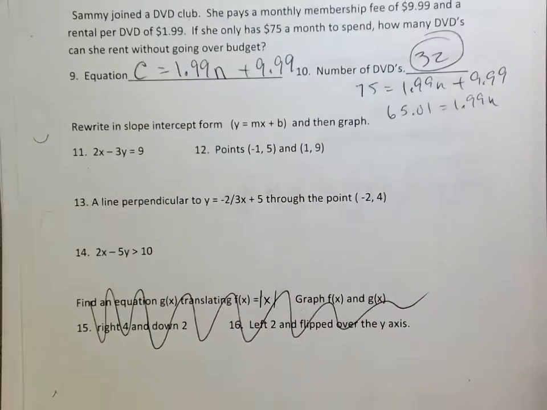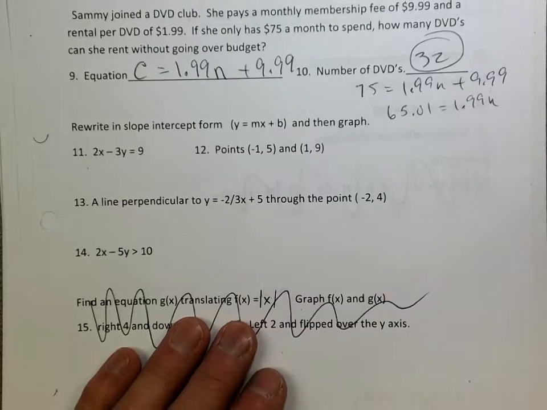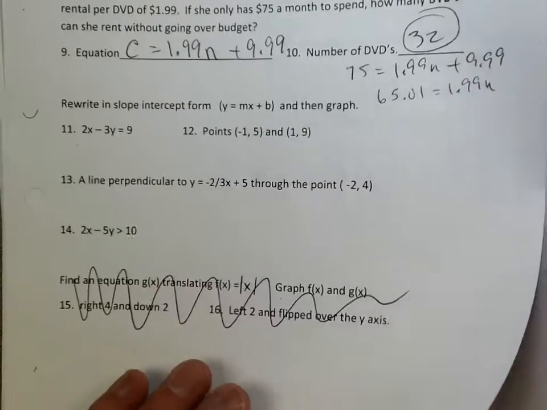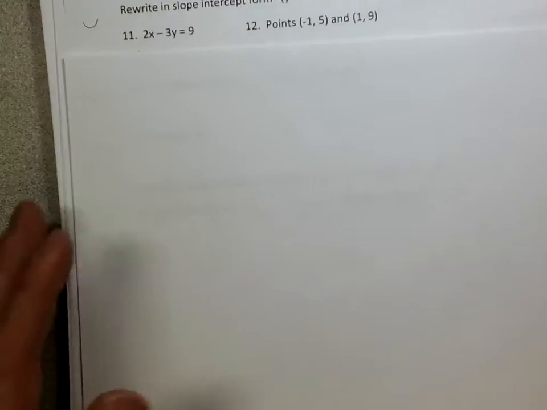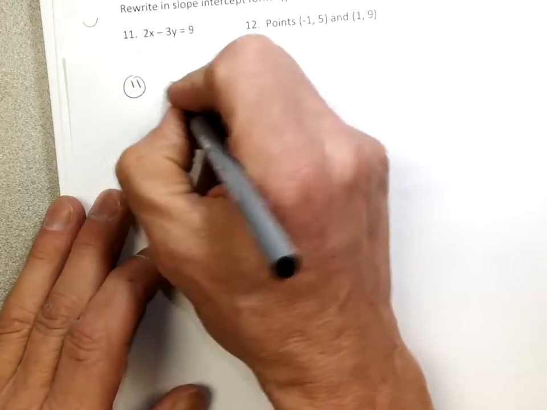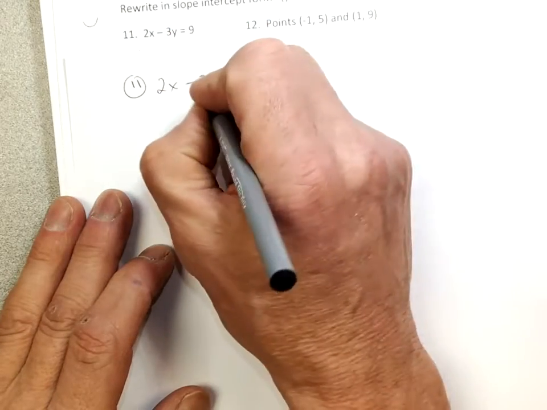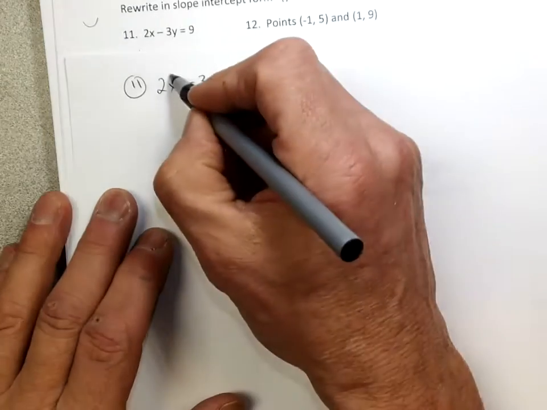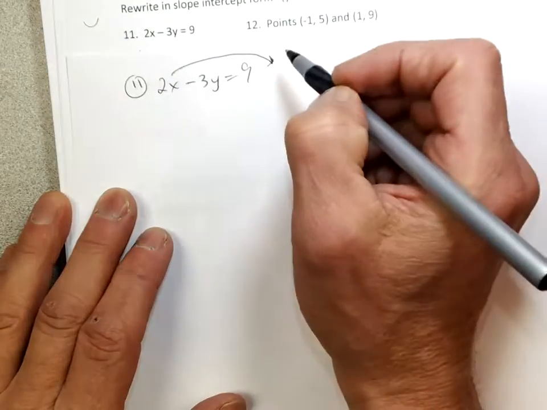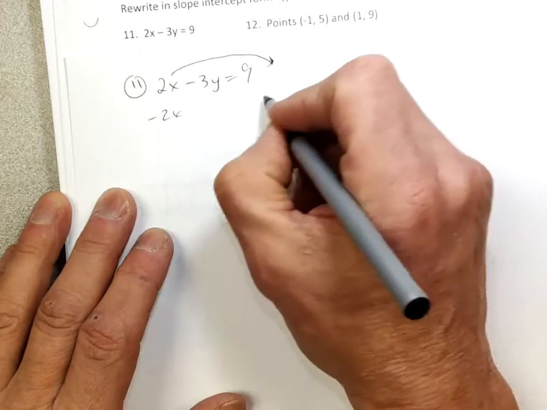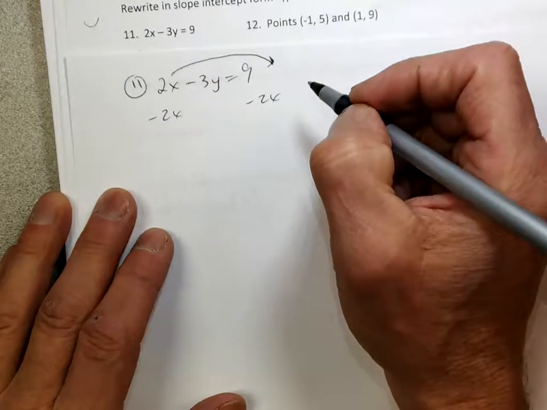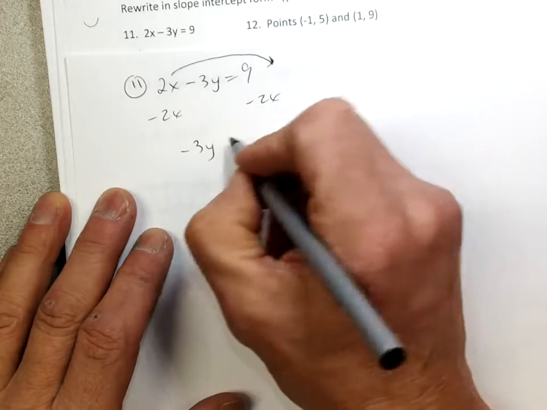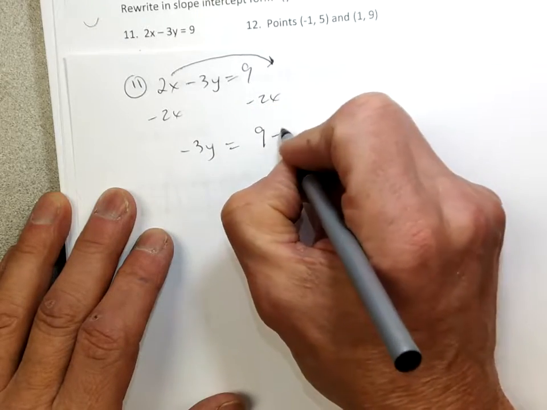Okay, 11. So on 11, we're going to rewrite in slope-intercept form, and then we're going to graph. So I'm going to do 11 on a separate sheet of paper because I need room. So on 11, I have 2x minus 3y equals 9. So we're going to need to bring over the x. So I'm going to go minus 2x, negative 3y equals 9 minus 2x, right?